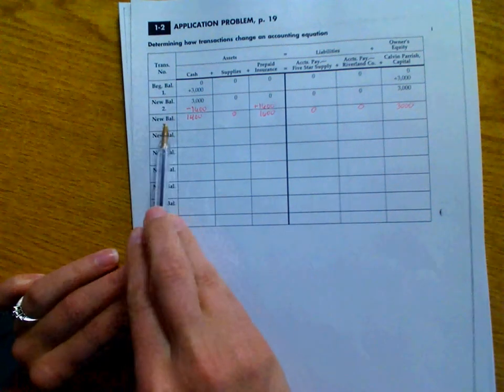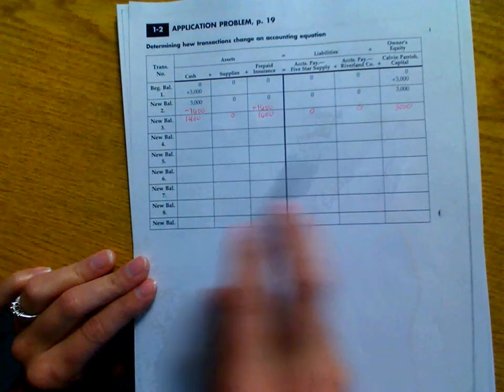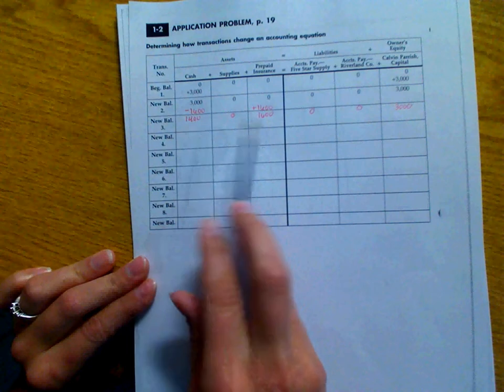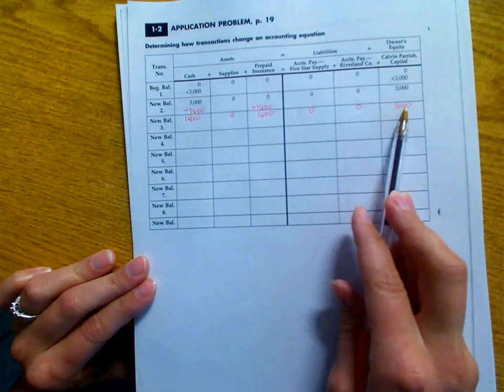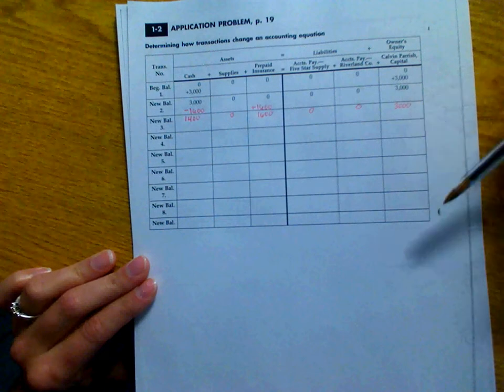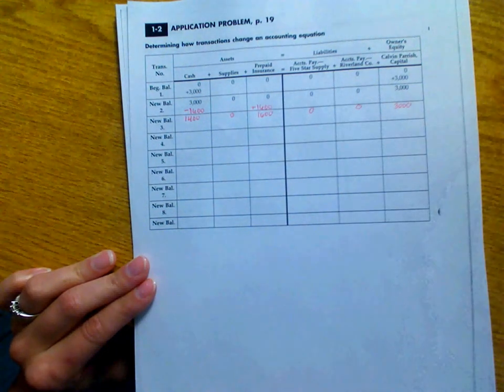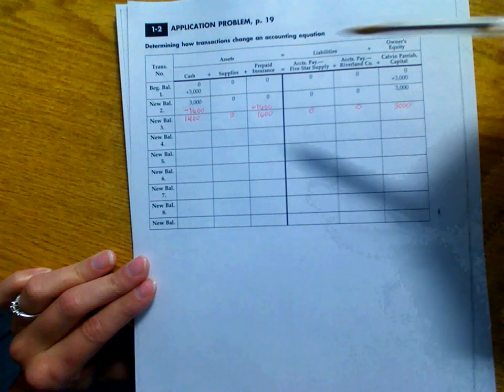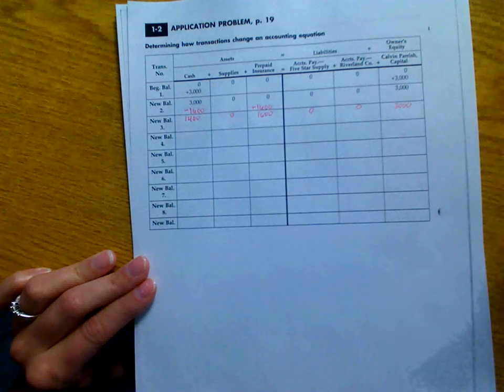The reason I say that is you need to figure the new balance after every transaction because you want to be able to look at these and say 1,400 plus 1,600 still equals 3,000. If you wait till the bottom to see if you balance, a lot of times people are wrong, and then you have to redo it all because you don't know where you messed up. So after every time you need to kind of visually look at this and try and add it and see if you're where you need to be.